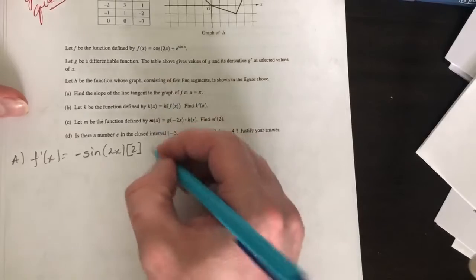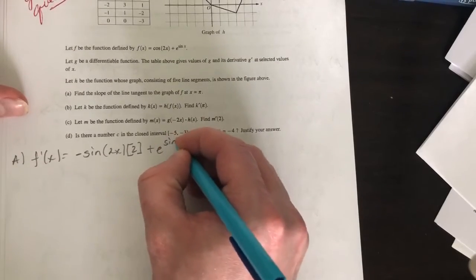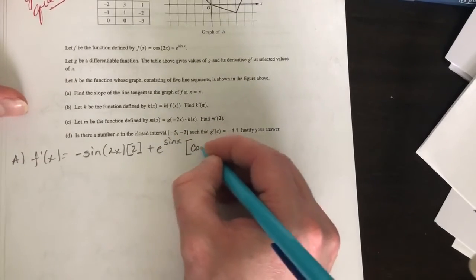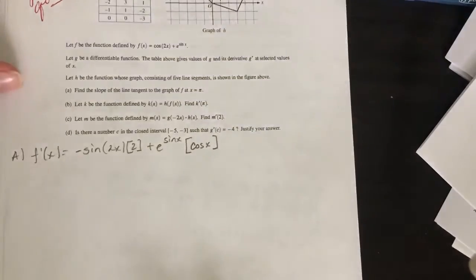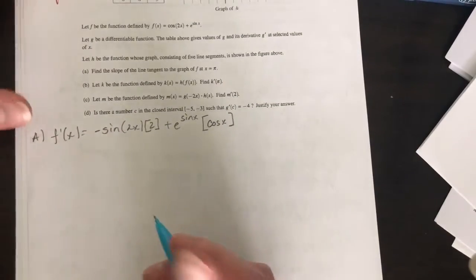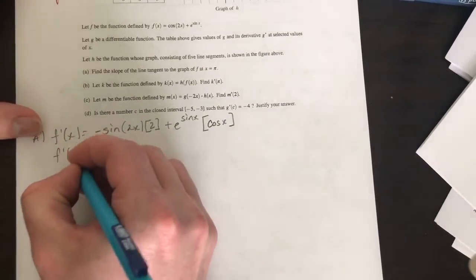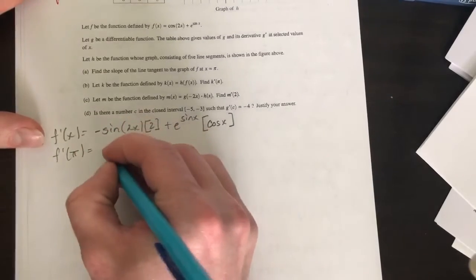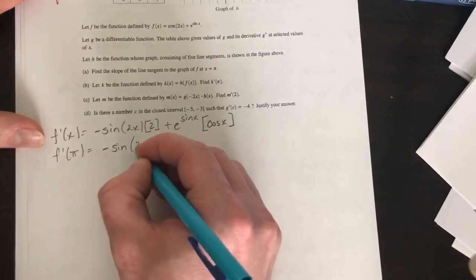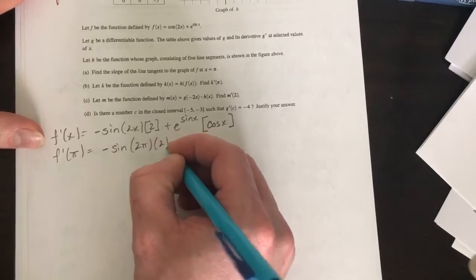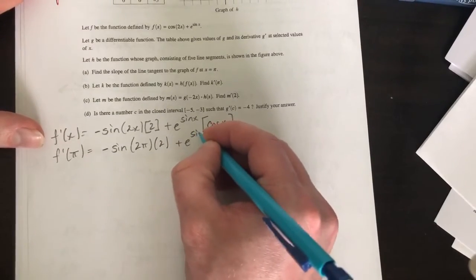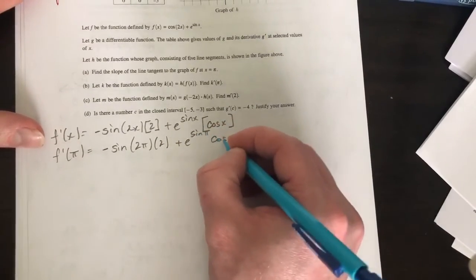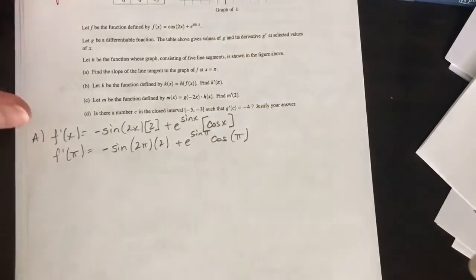And the derivative of e to the u is e to the u du. Now we're plugging in a pi. So negative sine of 2 pi times 2, e to the sine of pi, and cosine of pi.